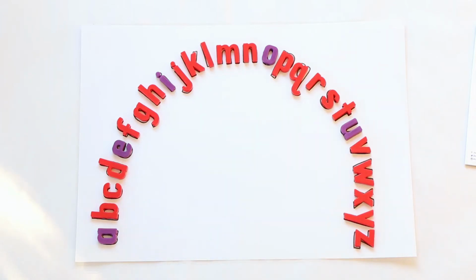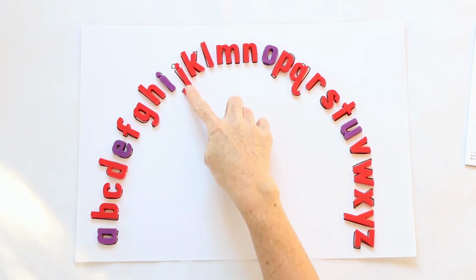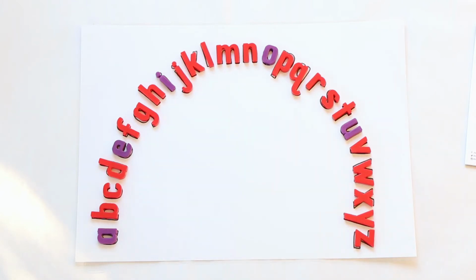What about the consonant J? What sound does the consonant J make? J. J for jump. Let's have a look at the consonant Y. Y. What sound does it make? Y. Y for yellow. Very good.